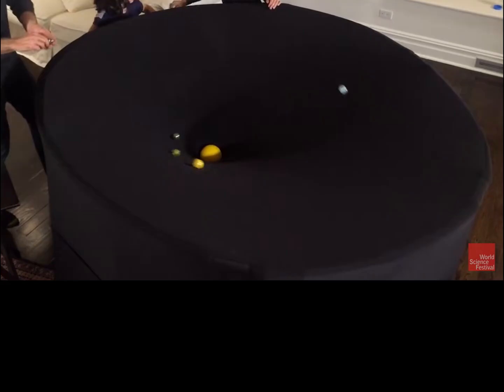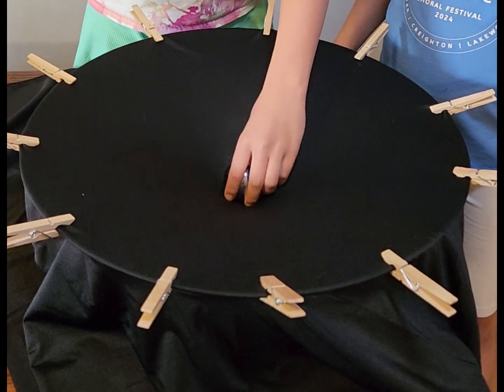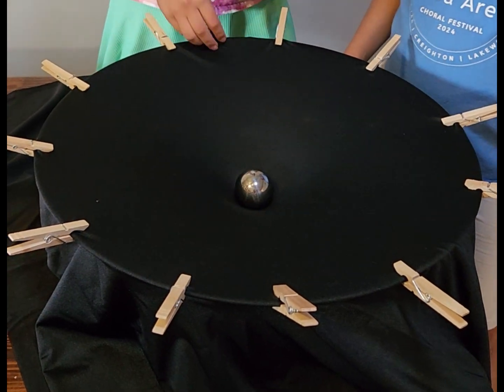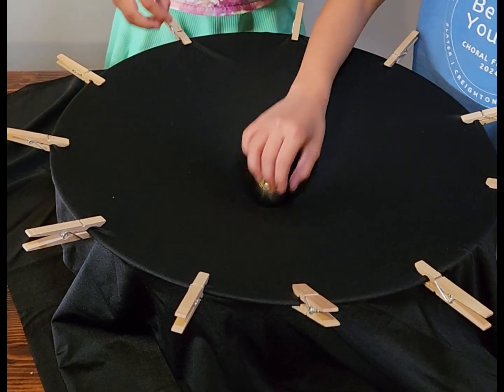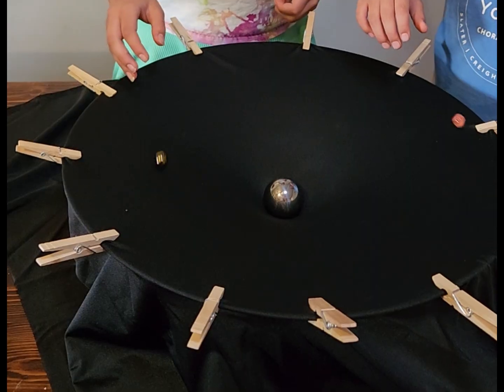You could try doing 2 different objects. You could try objects of different weights. You could try rolling the marbles faster or slower, or try rolling them out away from the mass. There are a lot of variations to this.